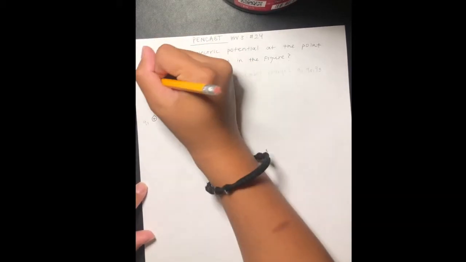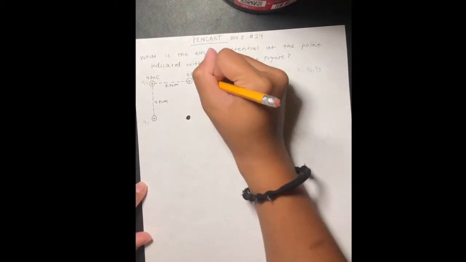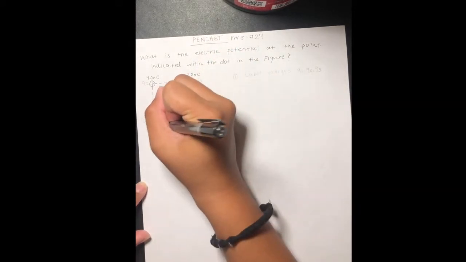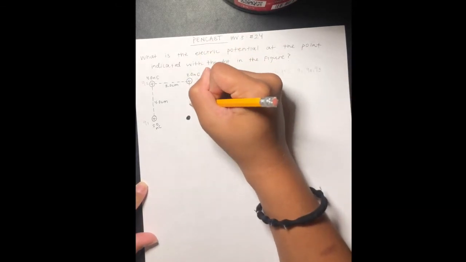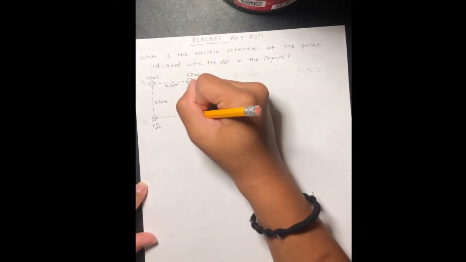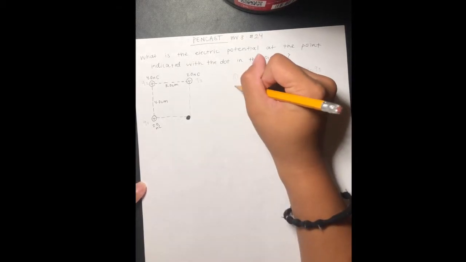Q1 is going to be the 2.0 nanocoulomb, Q2 is 4.0 nanocoulomb, and Q3 is 2.0 nanocoulomb, and then we connect the dots between Q1 and Q3 with the point in the figure.